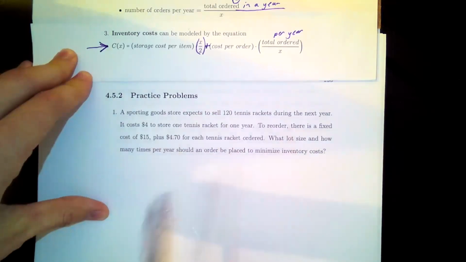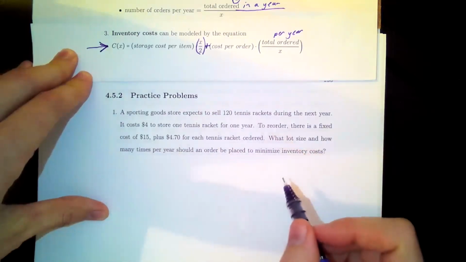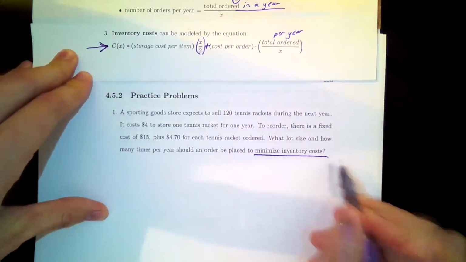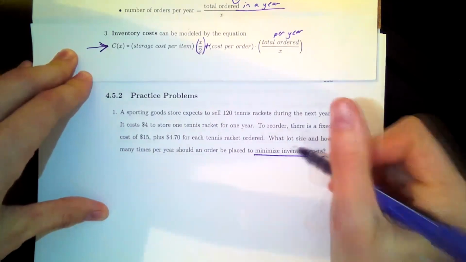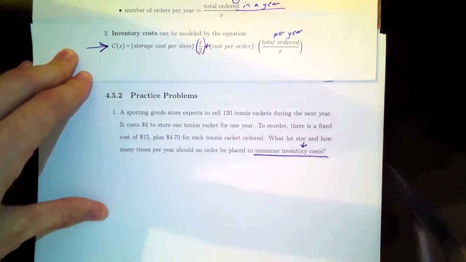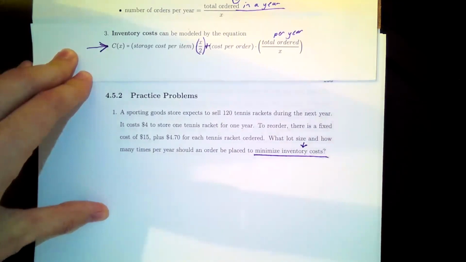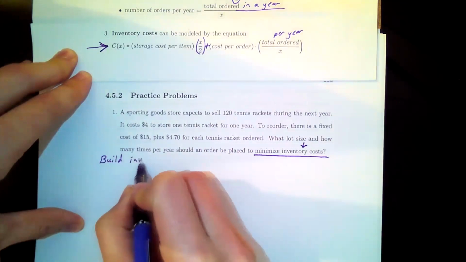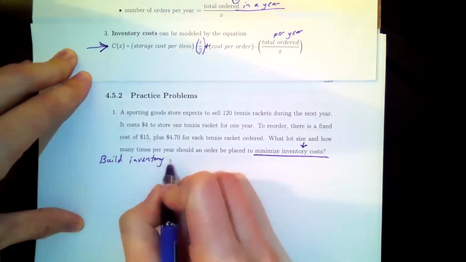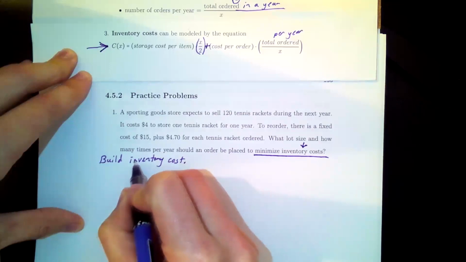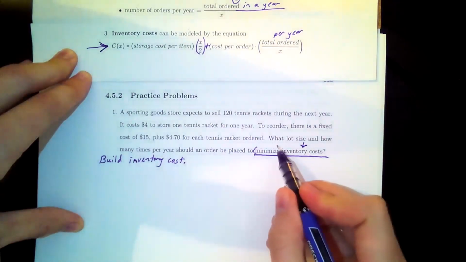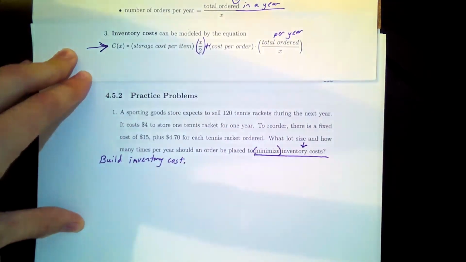So there's a lot to pick out of this, but the key words that we really want to latch on to are actually the last 3 words: minimize inventory costs. In particular, they're talking about doing something with an inventory cost function. So that says to me that I have to build the inventory cost function. Now, once you build it, you're supposed to minimize it. That's the calculus part. You have to find the critical number of the inventory cost function.